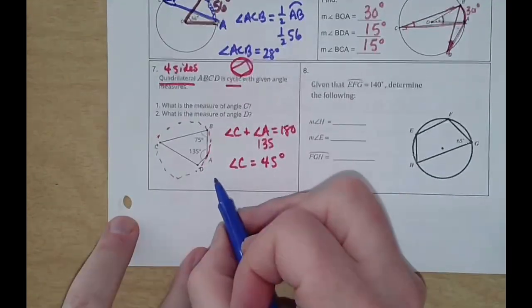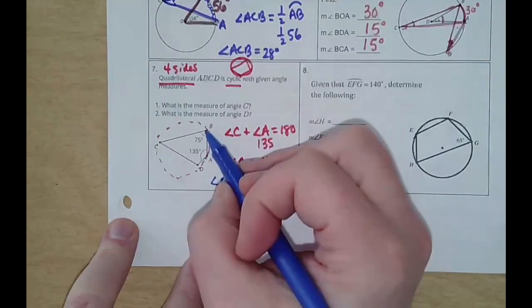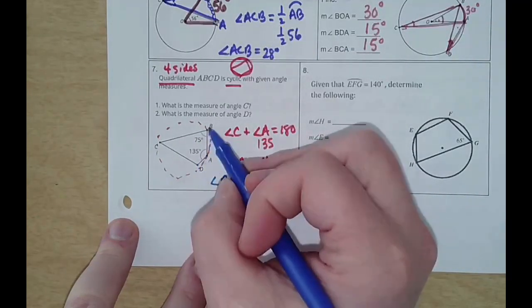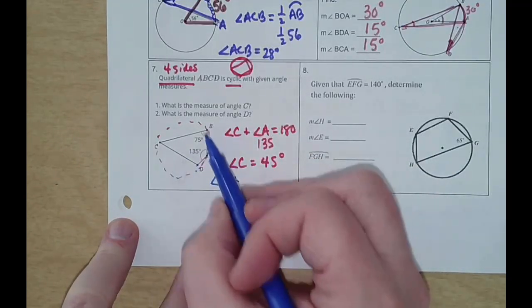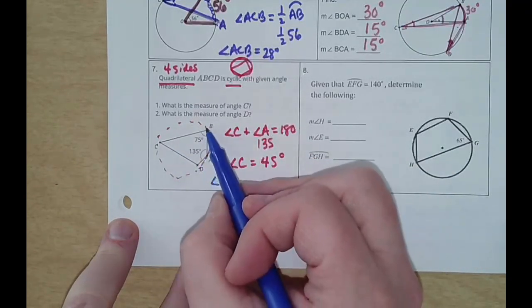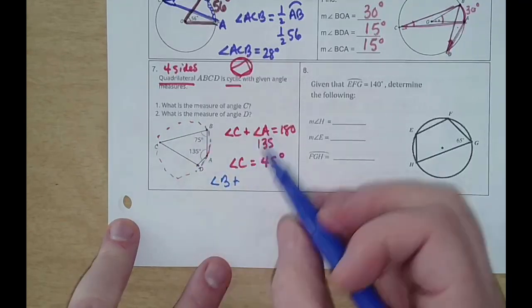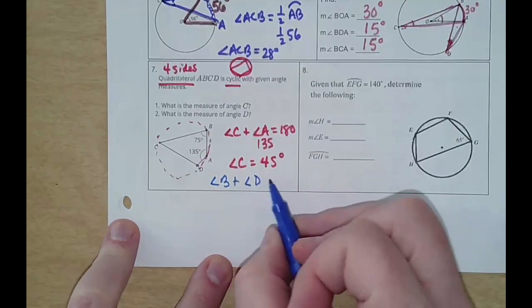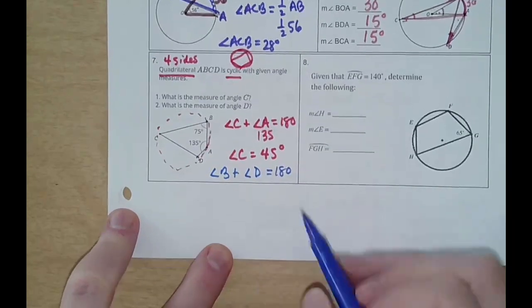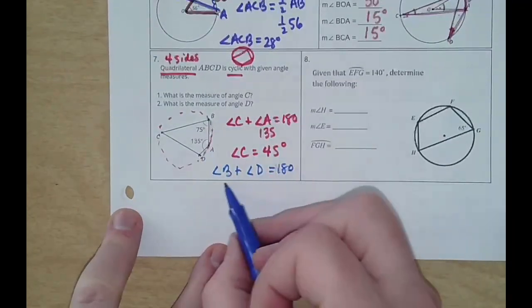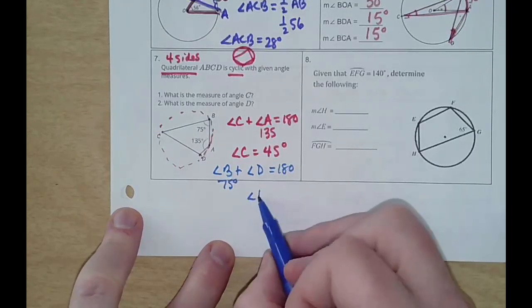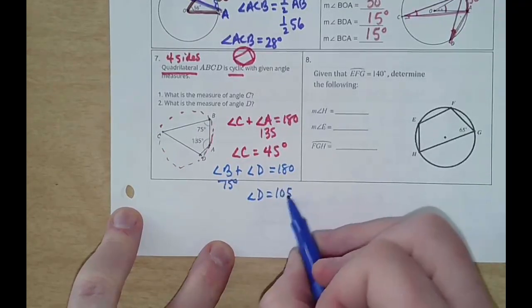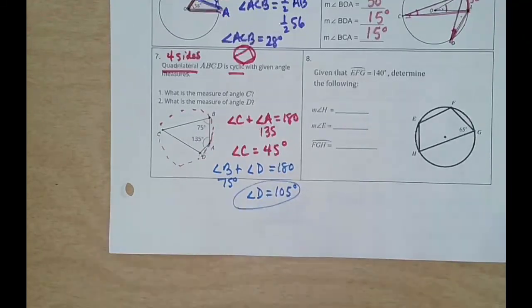Now for angle B, you have to go all the way across, so you can't count A. It's not exact, doesn't look opposite. That's because it's so goofy of a shape. But B and D are across from each other. Angle B and angle D will also add up to be 180. So if you know one of them, B is 75. 180 minus 75. Angle D is going to equal 105 degrees. 105 degrees for that one.